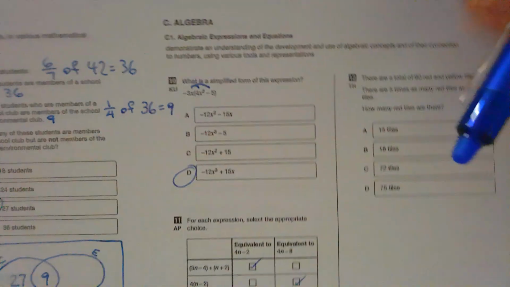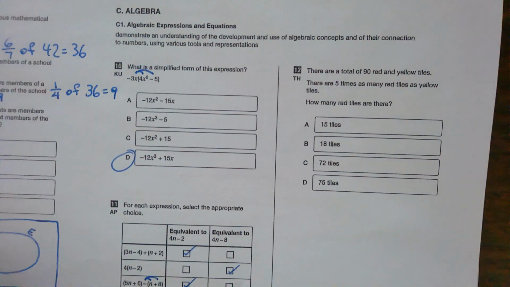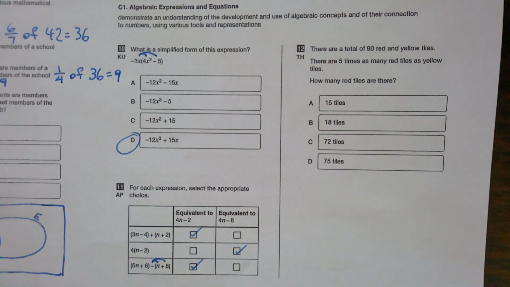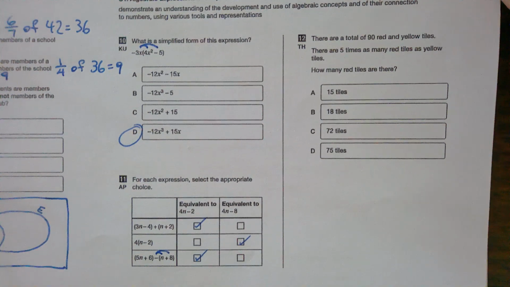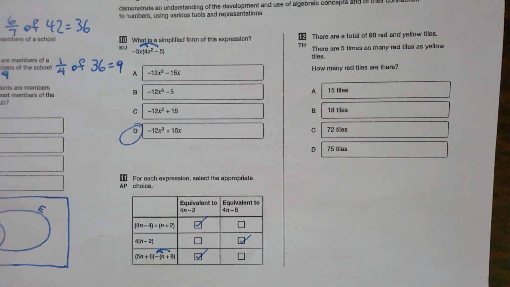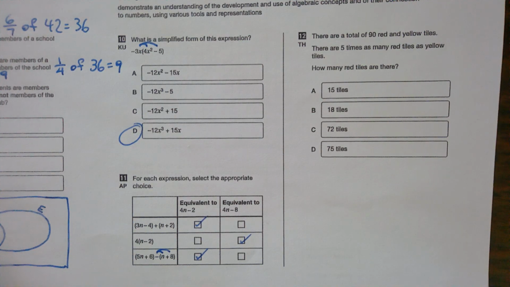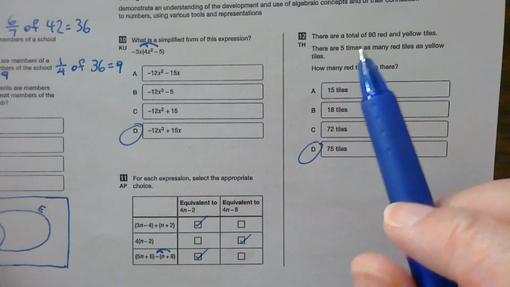Okay, number 12. Brian, did you get this one? Alright, what about you, Titus? Did you get number 12? D? Yes it is. Okay, so Titus, I'm asking you the next one, number 13.